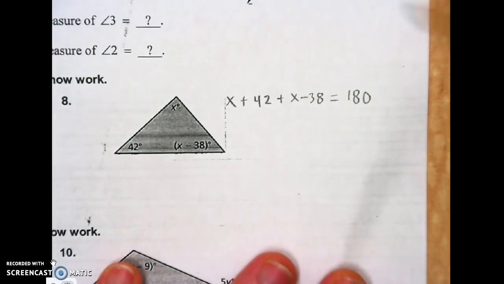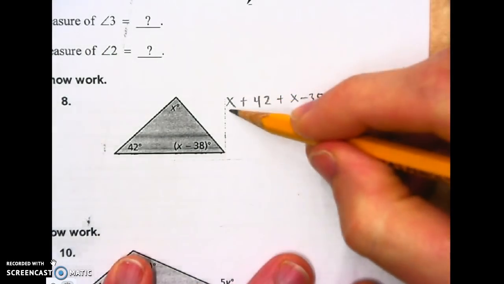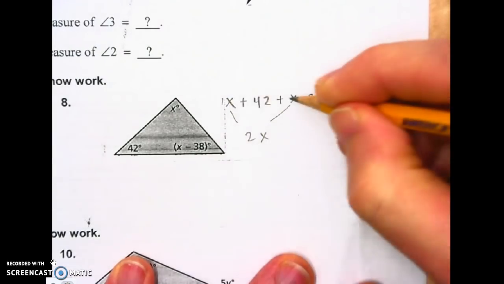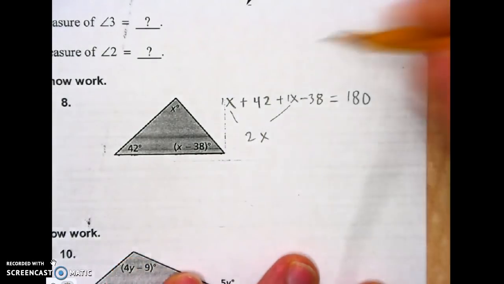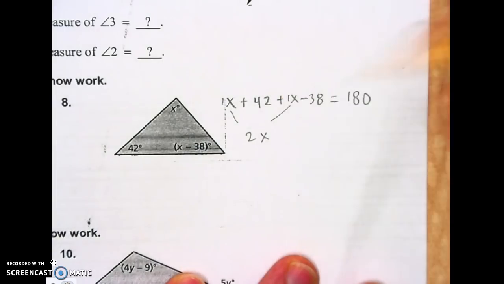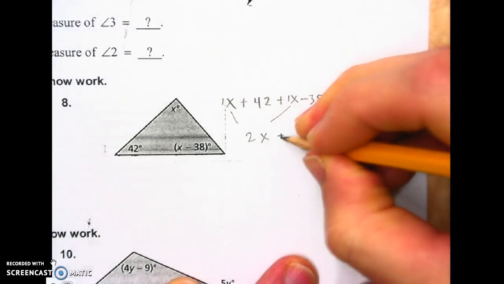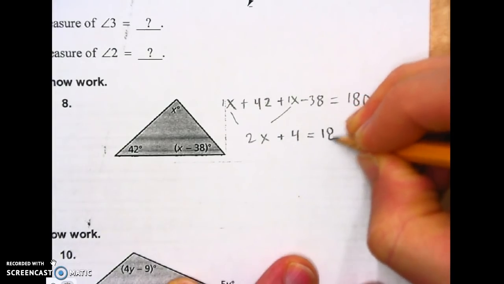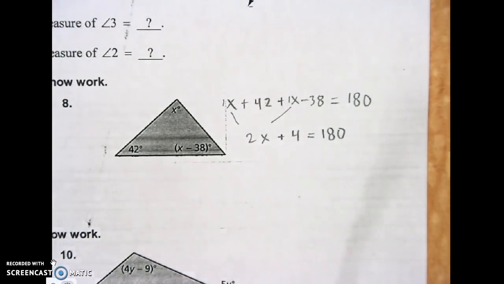So let's go ahead and solve this real quick. I'm going to put my x's together, so that's 2x, because there's a 1 and a 1 in front. I'm going to do 42 minus 38, so I'll get plus 4. Still equals 180. I got 2 steps left.